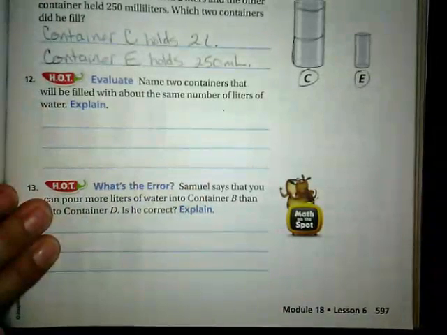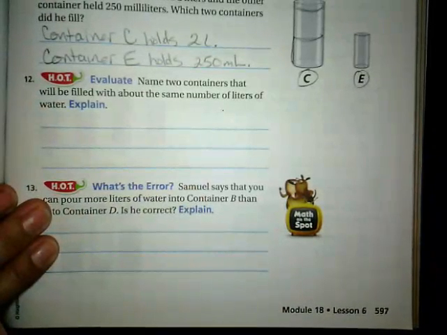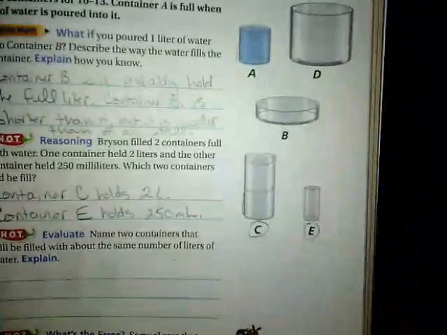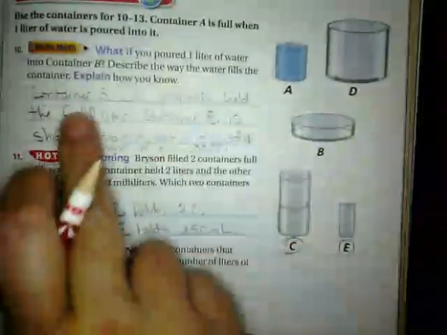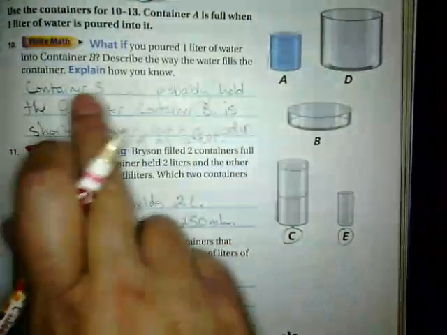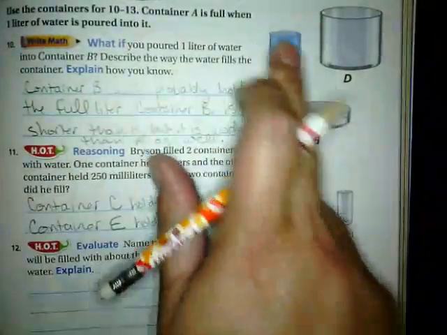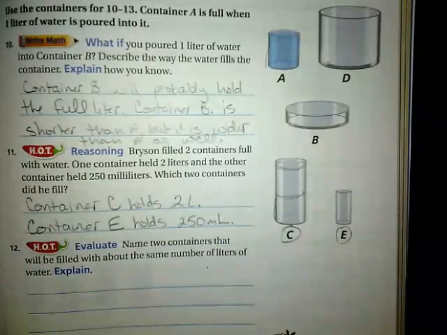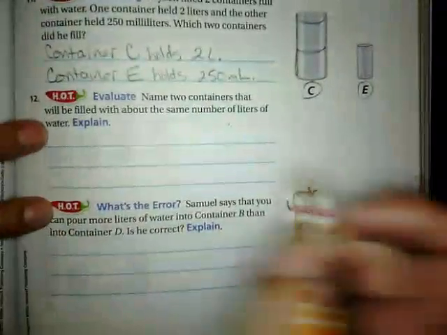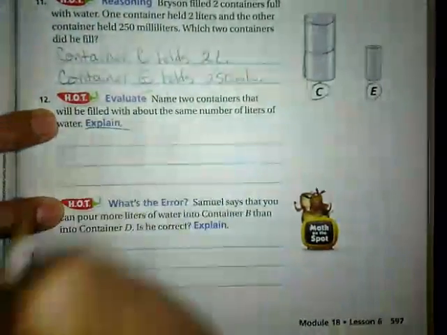All right. Let's see. Number 12. Name 2 containers that will be filled with about the same number of liters of water. So we're looking for 2 that would be about the same. Well, when I'm looking at these, we've already answered this question because we said container B will probably hold the same amount. So A and B would be the 2 that would probably hold the same. Let's see. I'm going to say, and then it has us explaining.